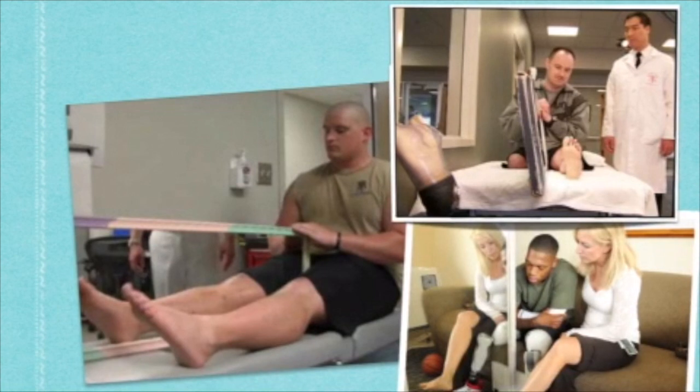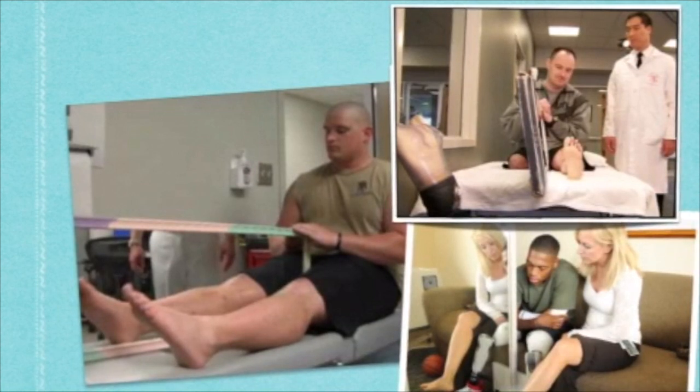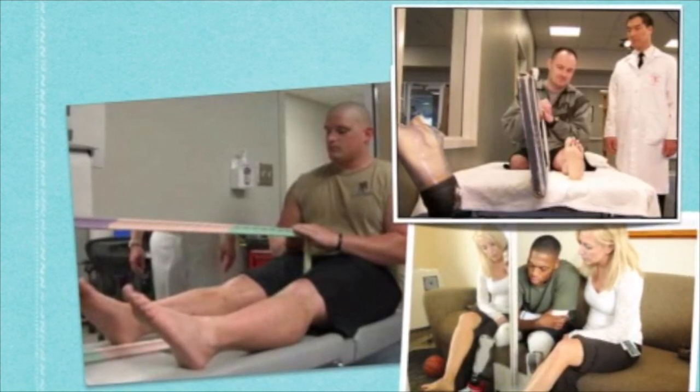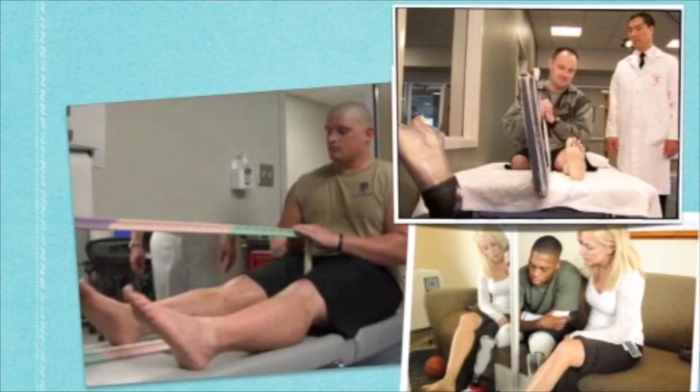Mirror therapy has been proven to decrease opioid use, overall pain, and allow patients to continue on with their everyday activities.